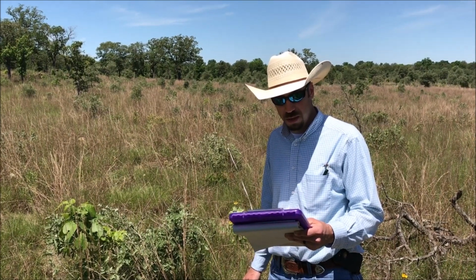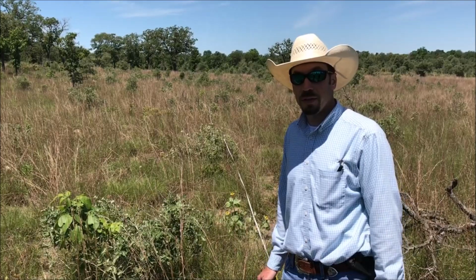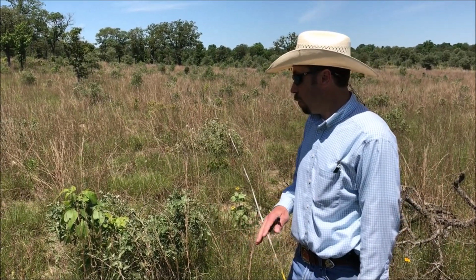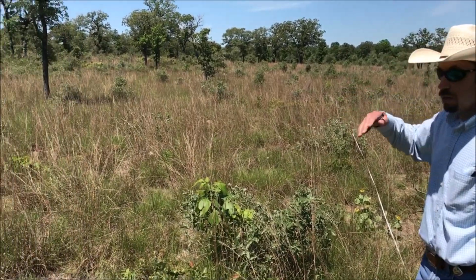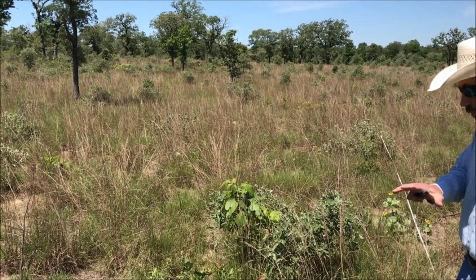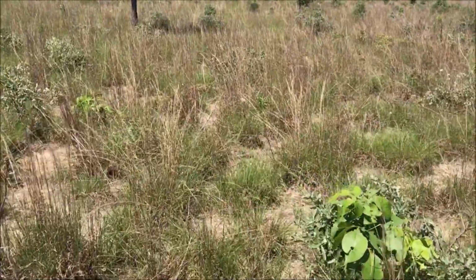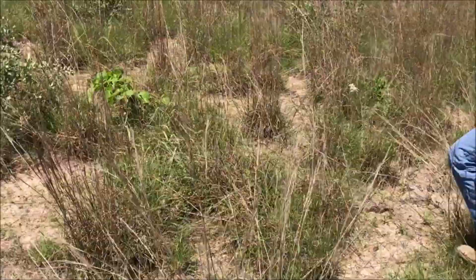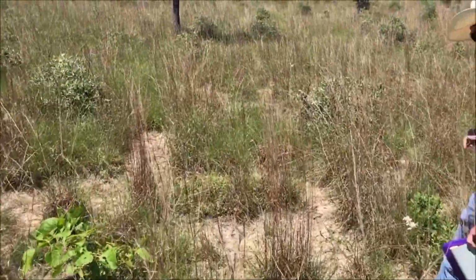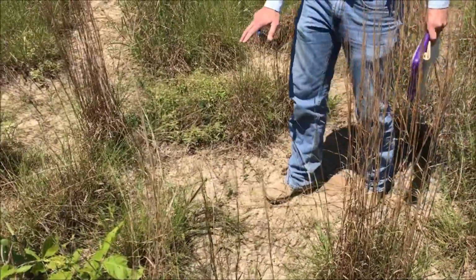Indicator number 10 is the effects of plant community composition and distribution relative to infiltration. What I'm going to do for this one is make sure I've walked across this site and see what the plant community looks like. If you take a look at what's here, you'll see several bunch grasses, little bluestem dominated. You'll see a woody component of blackjack oak and some hickory there. You'll see some bare ground, but you'll see some of these mid grasses mixed in here as well.